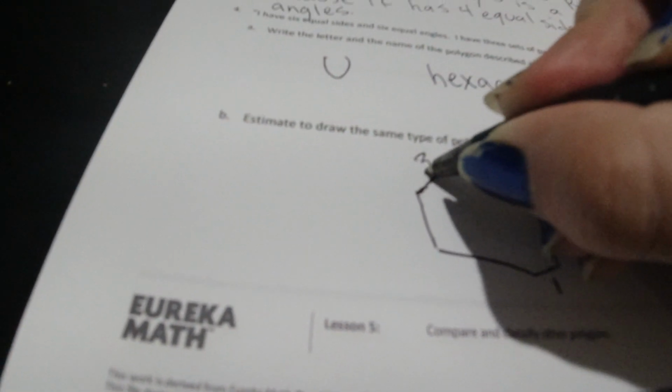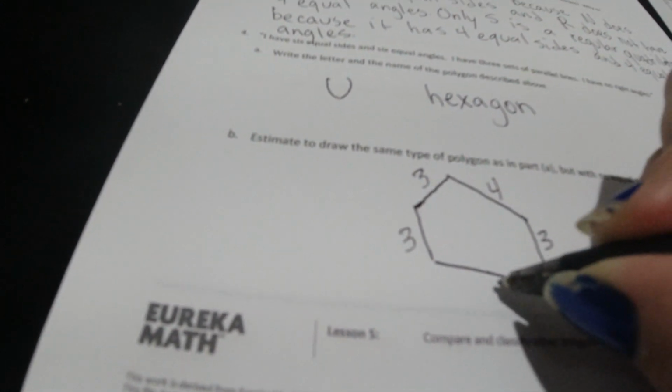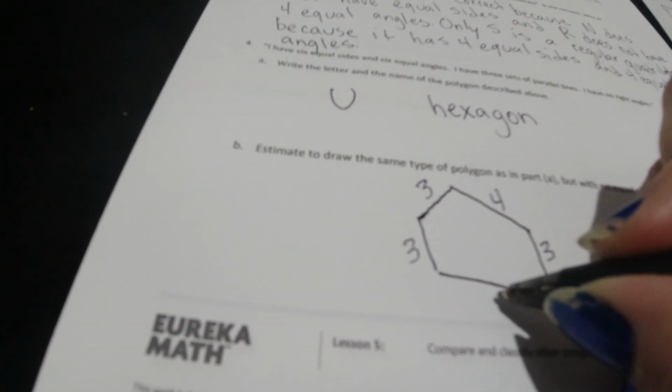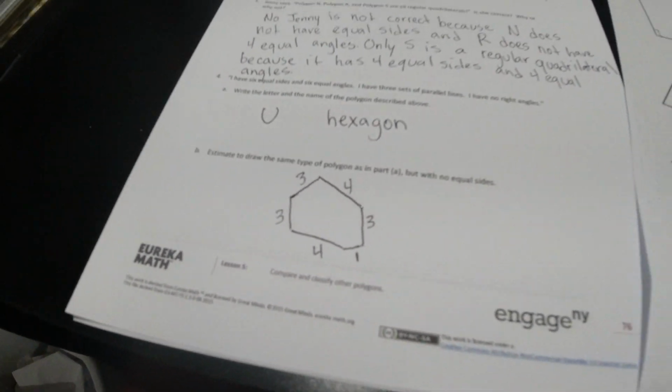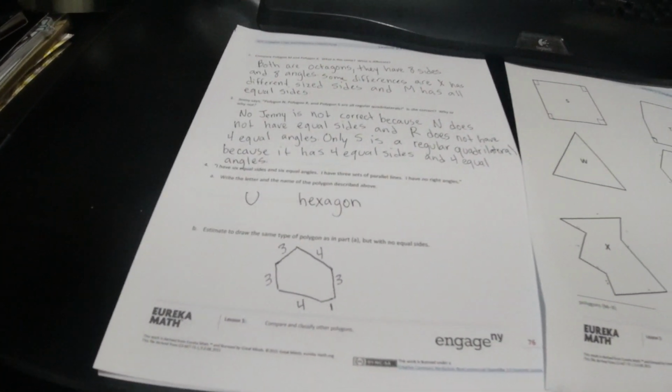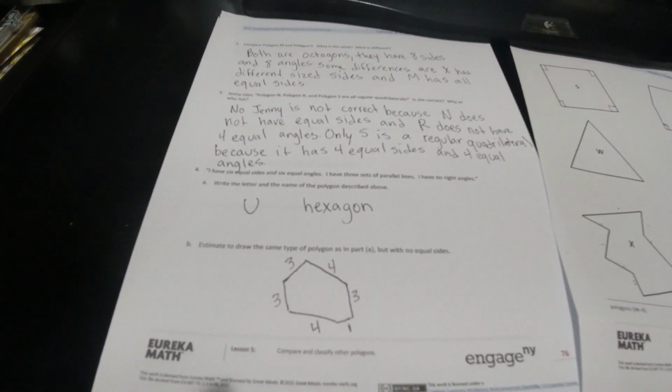So there is a hexagon with no equal sides. This is 1. This will be 3. This could be 4. This could be 3. This could be 4. Right. And there's the next page.